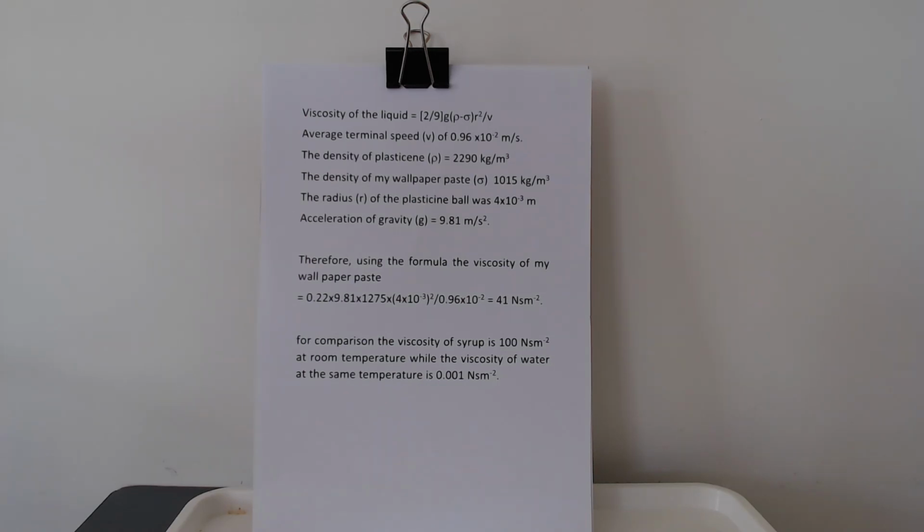Therefore, using the formula for the viscosity of my wallpaper paste, we get a value of 41 Newton seconds meter to the minus 2. Now, for comparison, the viscosity of syrup is 100 Newton seconds meter to the minus 2 at room temperature, while the viscosity of water at the same temperature is 0.001 Newton seconds meter to the minus 2. So our value of 41 for the wallpaper paste seems quite reasonable.